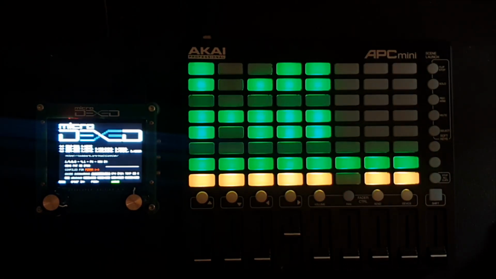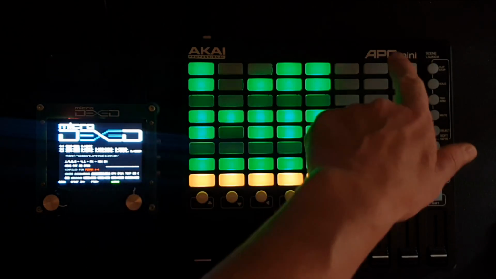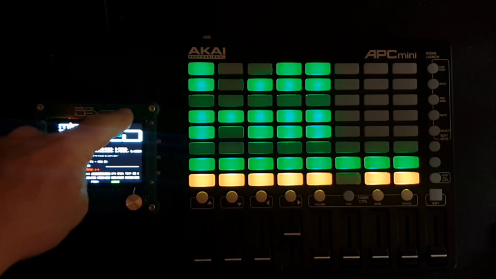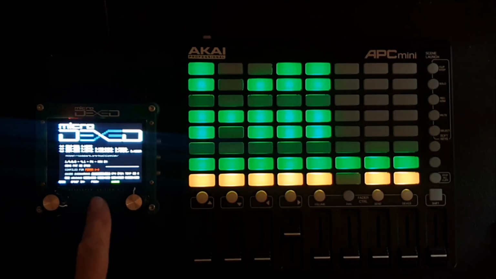Hello, here I present you MicroDexedTouch, FM synthesizer, other synth modules, and Groovebox together with Akai APC Mini Mk1. Like any USB MIDI controller, it is directly connected to the MicroDex. The MicroDex originally supports Akai APC Mini Mk2.